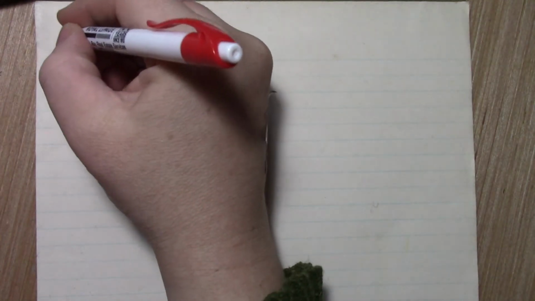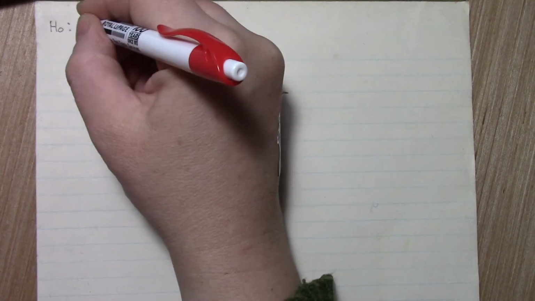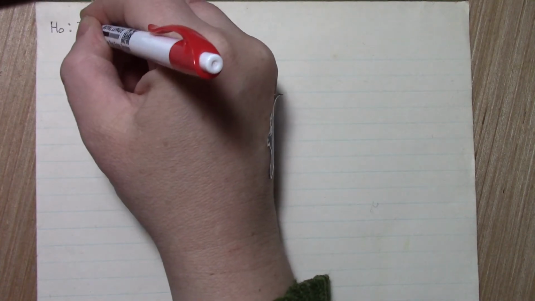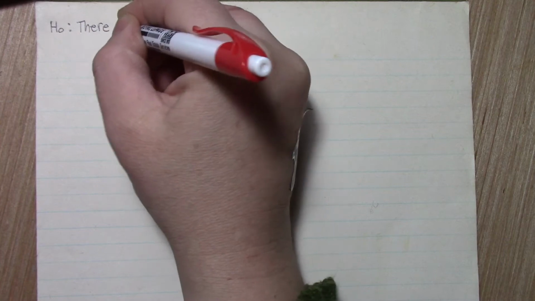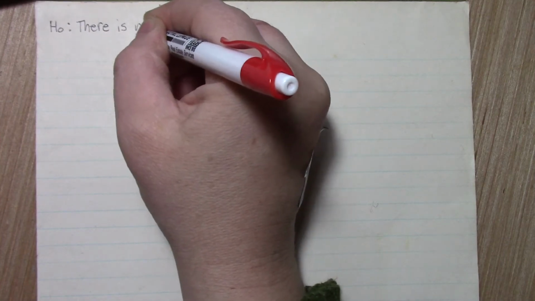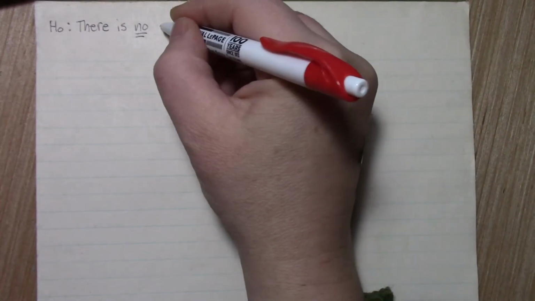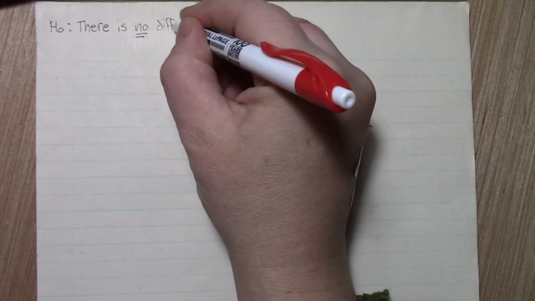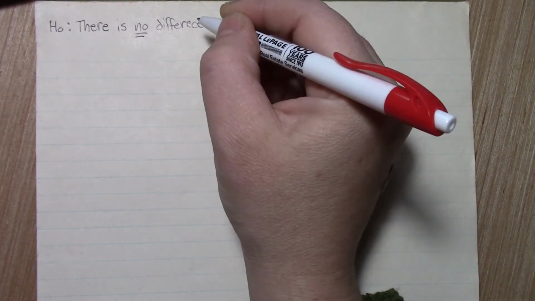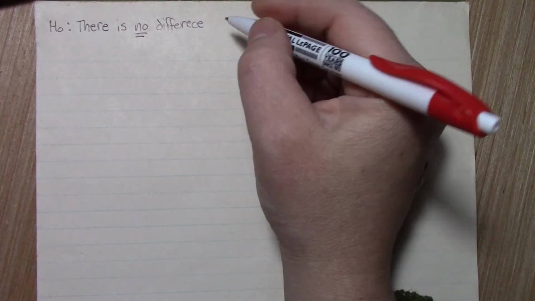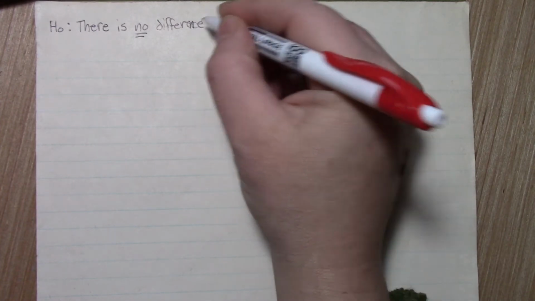So you should always write a null hypothesis first. So my H0, or my null hypothesis, is there is no difference. And that's what makes it a null hypothesis. There is no difference. And what are we testing? We're testing the effect of acid rain. Oh, I can't spell difference. Difference.